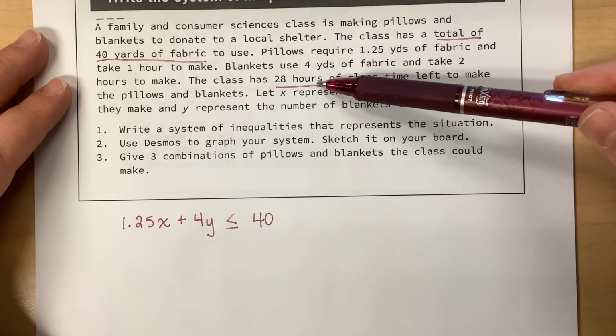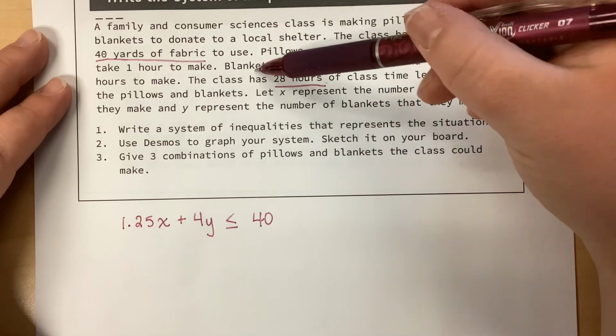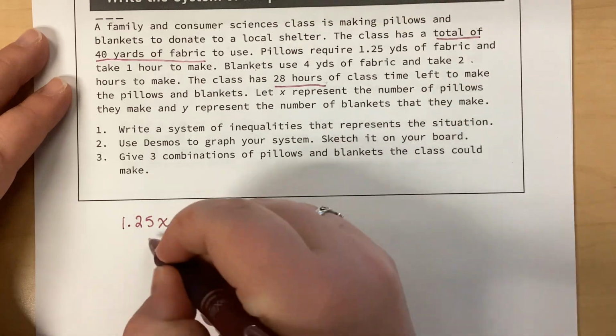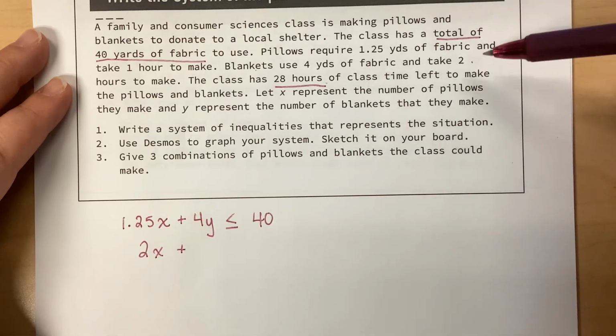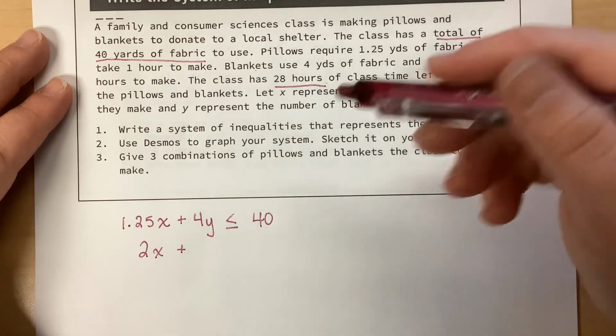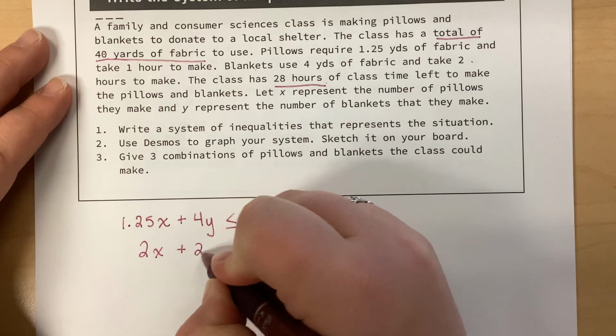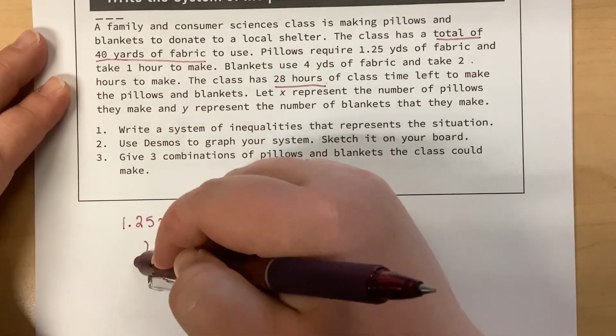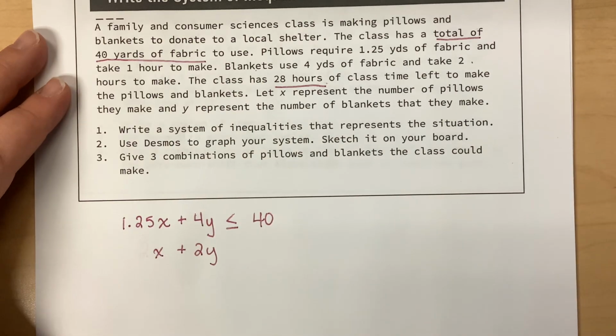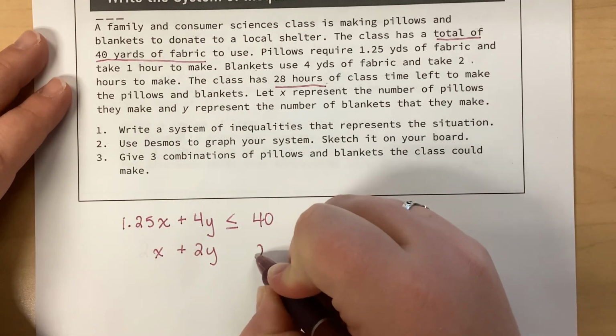Now, my second inequality has to do with the amount of time. So I know that blankets require 2 hours to make, and blankets is y, so that's going to be 2y. I know that pillows, on the other hand, require 1 hour, so that's 1x or just x. And I know that they have a total of 28 hours.